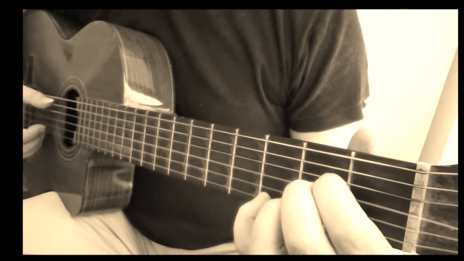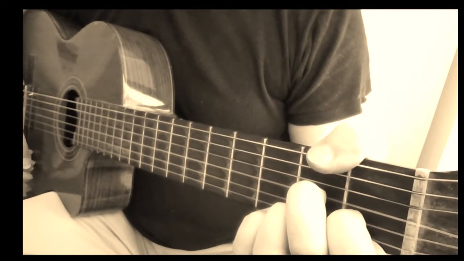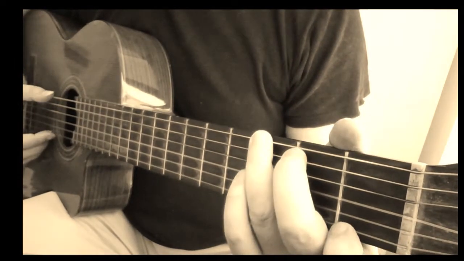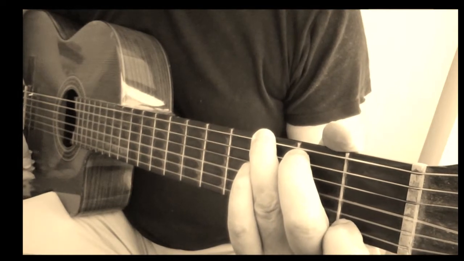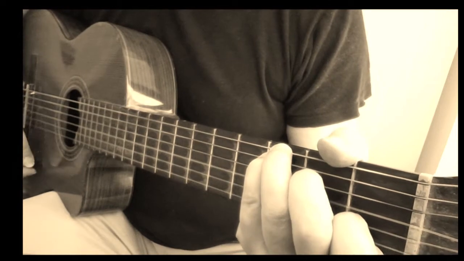So we go from E to A, A goes up 4 steps to D, and D goes up 4 steps to G, and then we're back to C, 4 steps up from G.